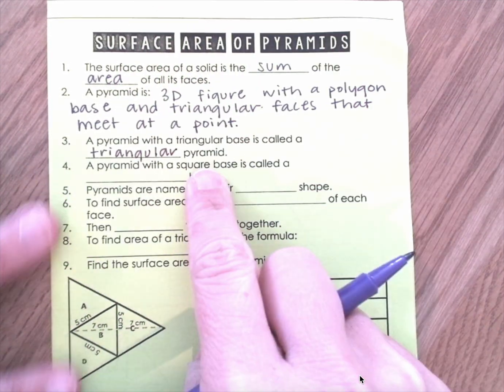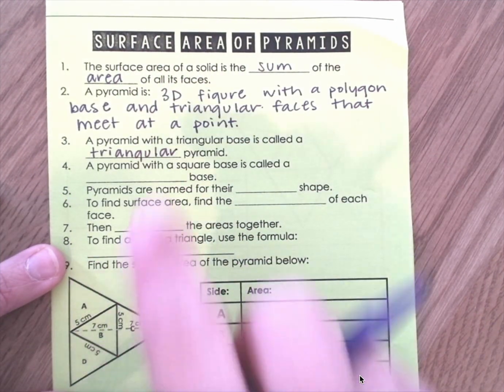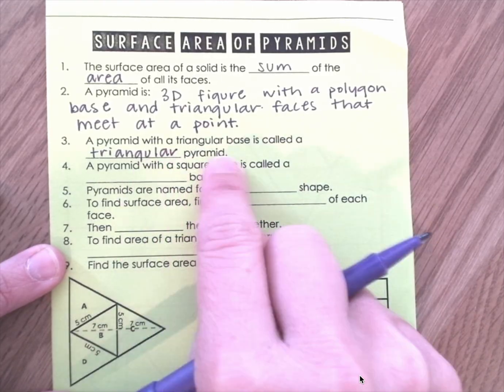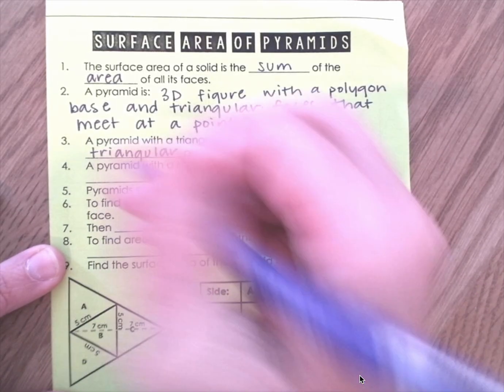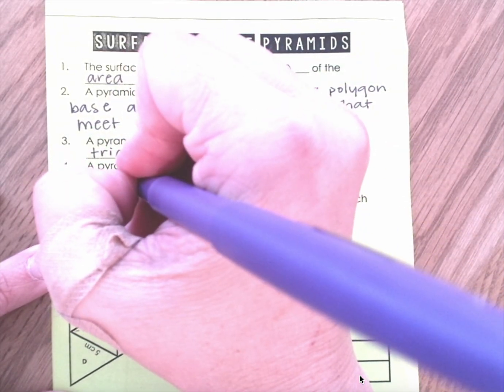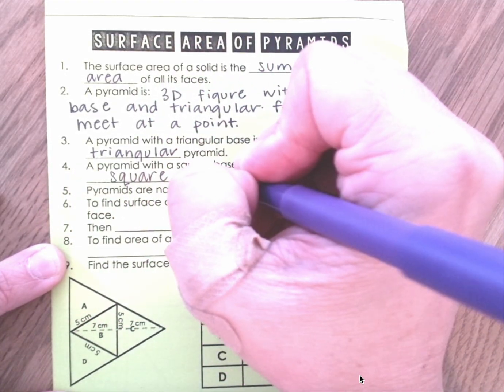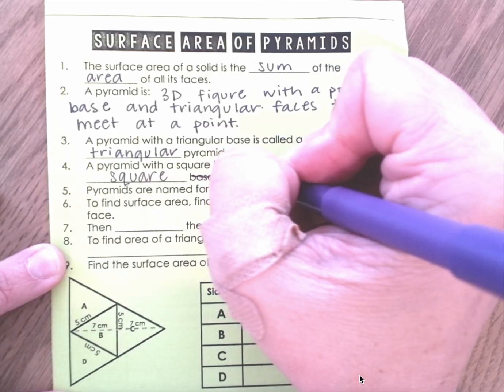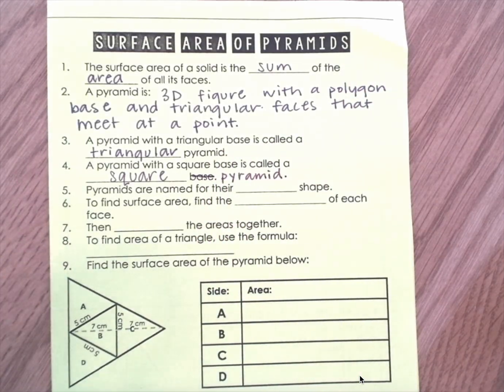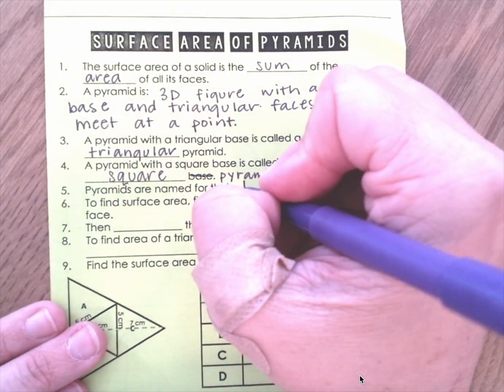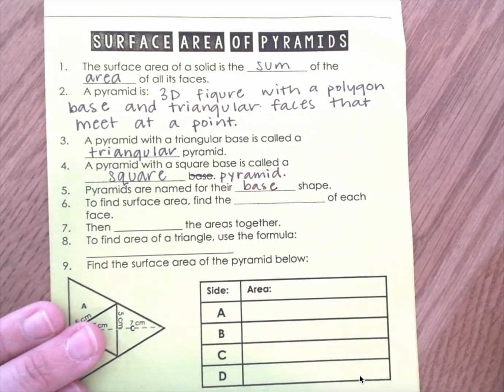Again, our pyramids are named on the base shape. So if it has a triangular base, it's a triangular pyramid. If it has a square base, it's called a square pyramid. We have a little misprint here, so this should be a square pyramid. Pyramids are named for their base shape.